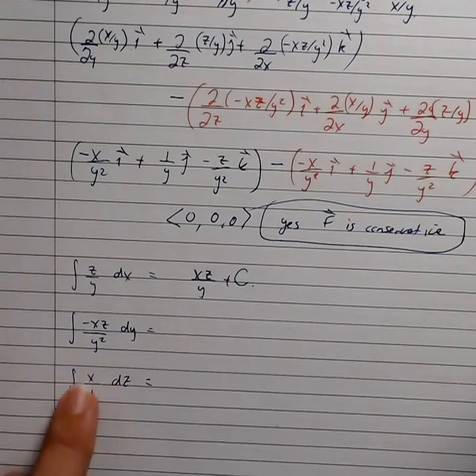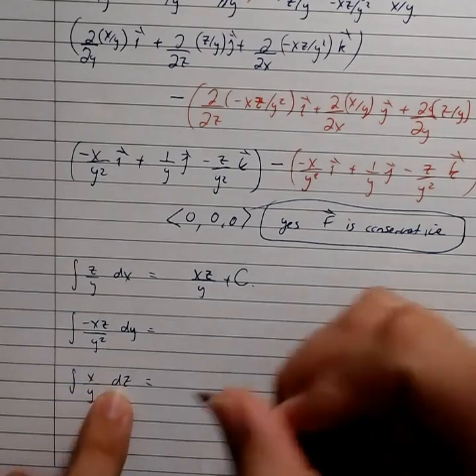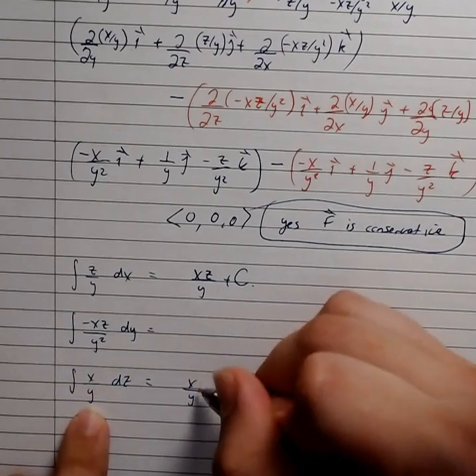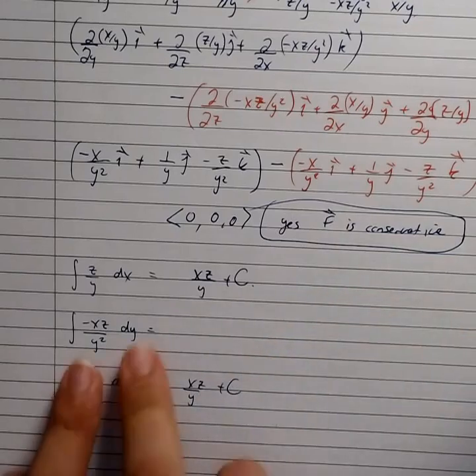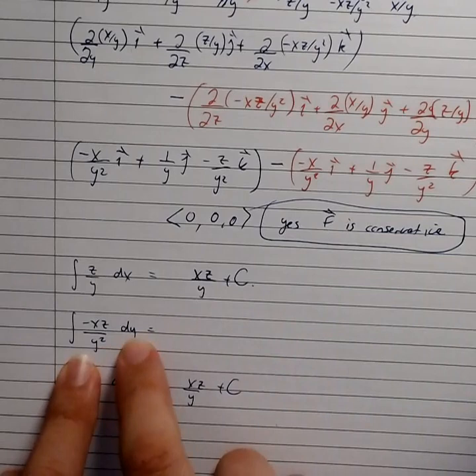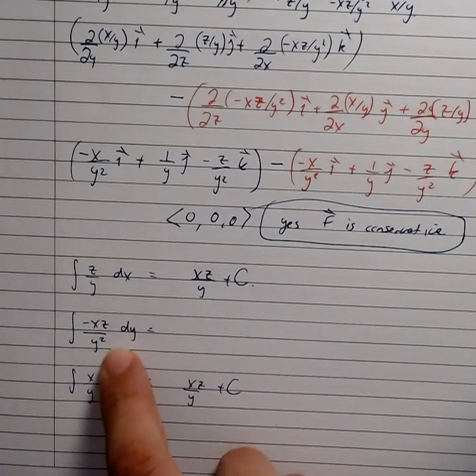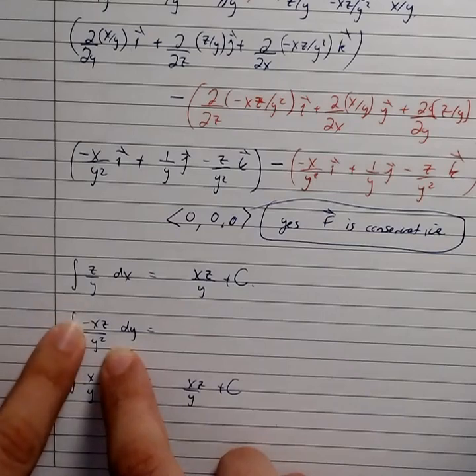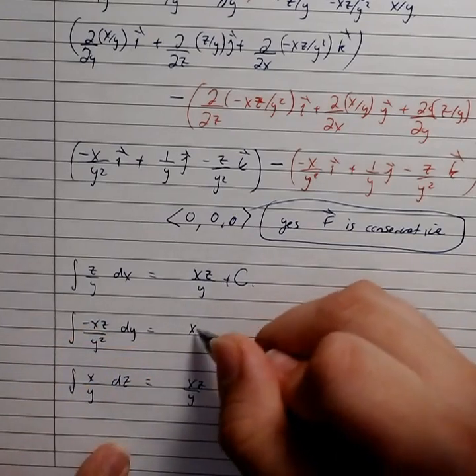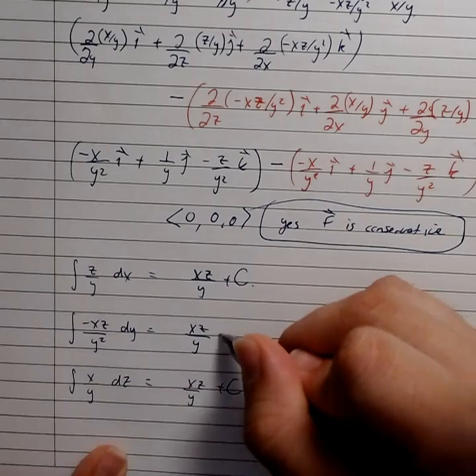Here, same thing. With respect to z, this is a constant. And the integral of a constant dz is that constant times z, plus a constant of integration. And here, well, that's not constant with respect to y. So here, when we take the antiderivative of 1 over y squared, we would get negative 1 over y. The negative with the negative would cancel, leaving us a positive 1 over y times xz, or in other words, xz over y, plus a constant of integration.